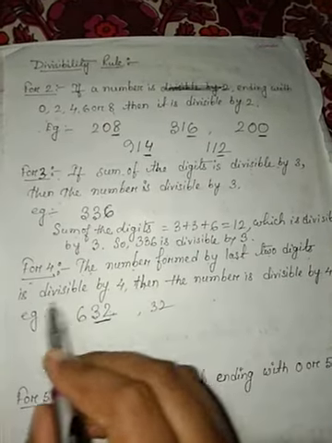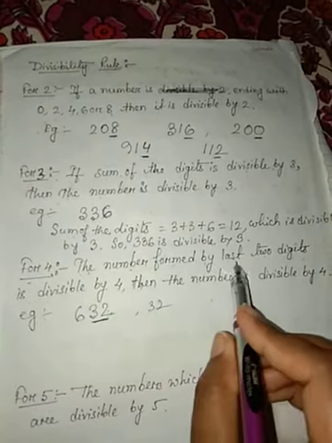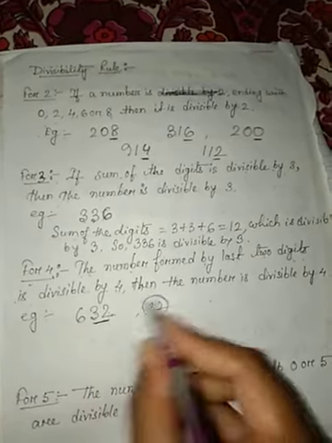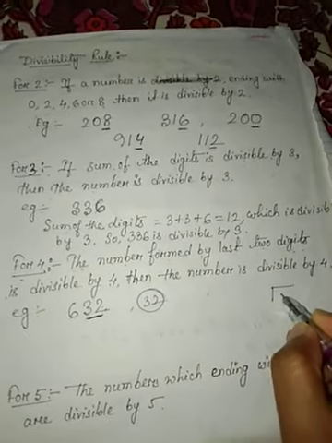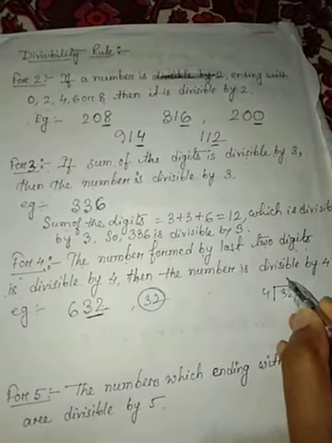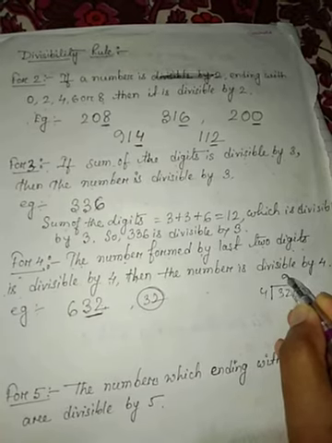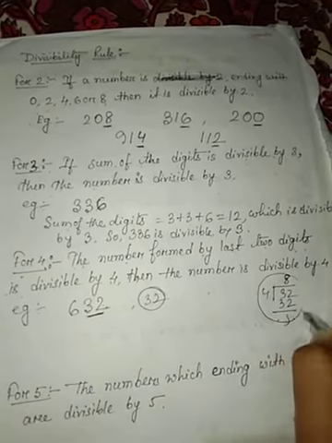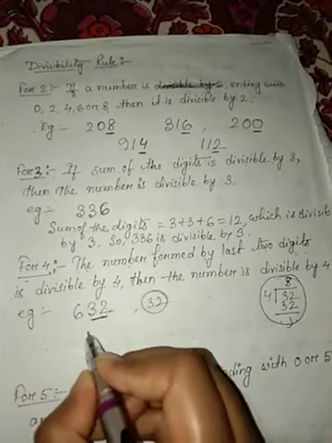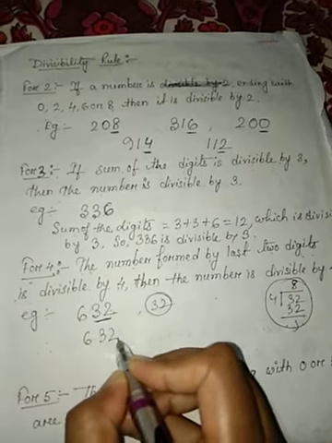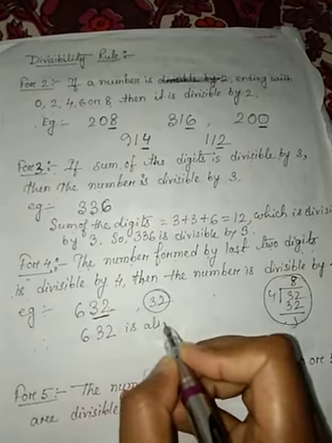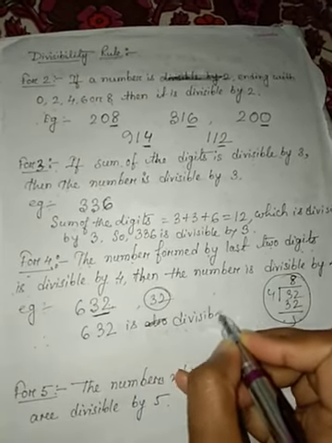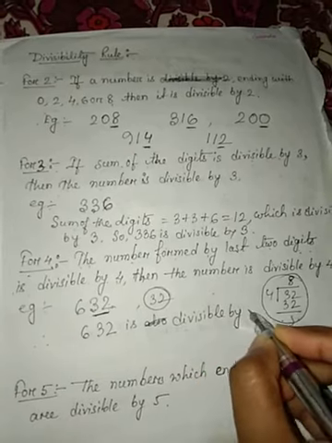Now, is 32 divisible by 4? 4 eights are 32. So 32 is divisible by 4. That means 632 is also divisible by 4.